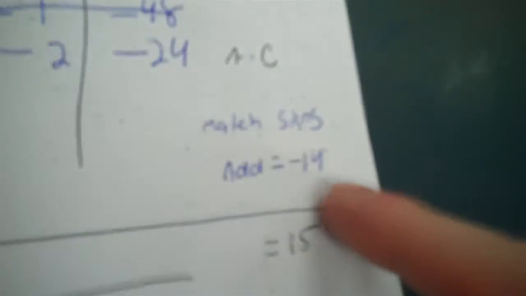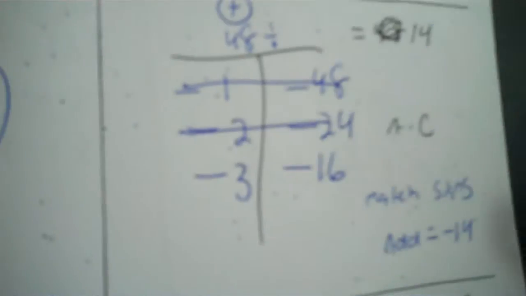1, 48. Add them. No. After 1 comes 2. 48, go back to 48, divide it by 2. 2, 24. Negative 26. Nope. After 2 comes 3. 3, 16. Negative 19. I need negative 14.